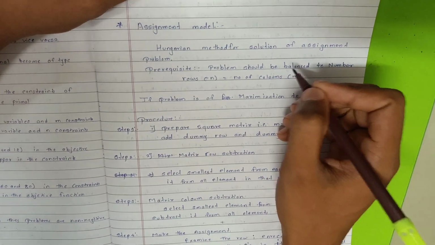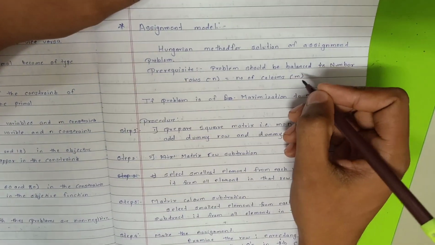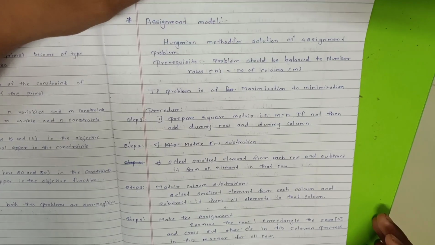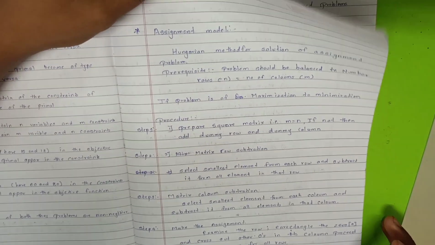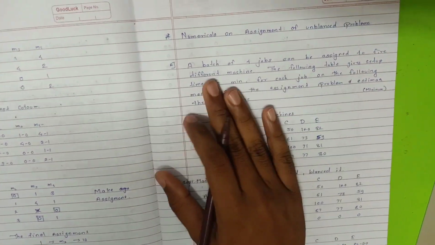I am here to present a problem solving video on the topic of assignment model for the ISC 2 of the IMOR. So let us start by solving an unbalanced problem of the assignment model. So the problem is simple.